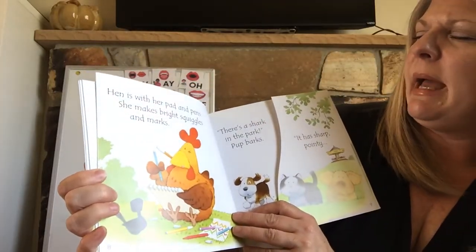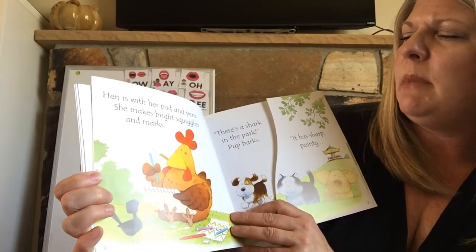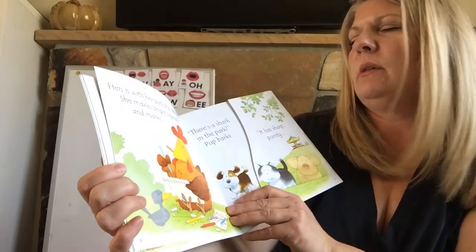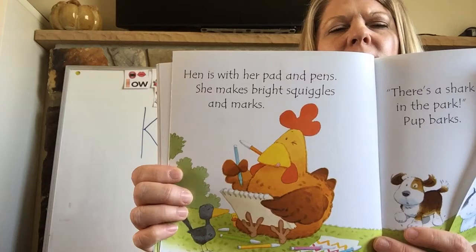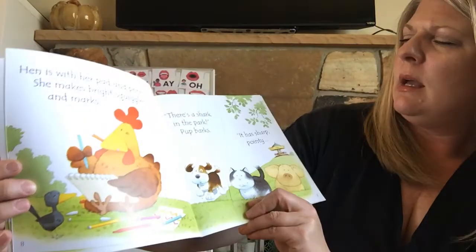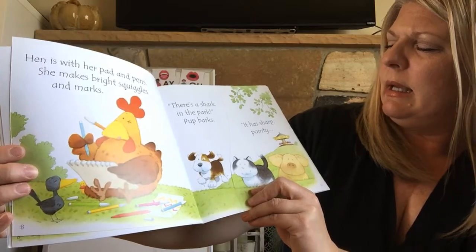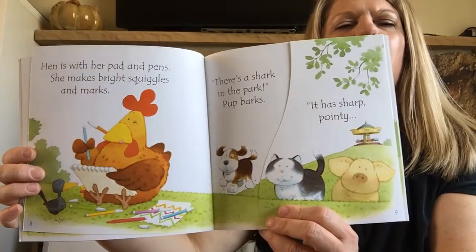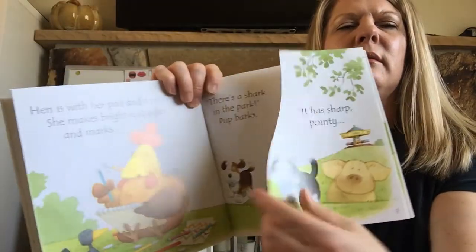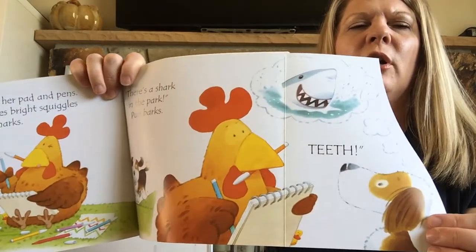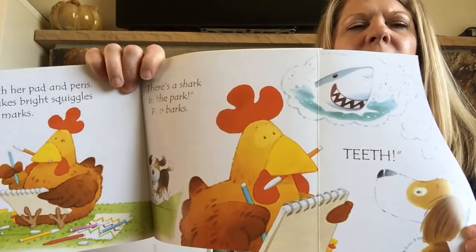Hen is with her pad and pens. She makes bright squiggles and marks. There's a shark in the park. Pup barks. It has a sharp, pointy teeth. Oh dear.